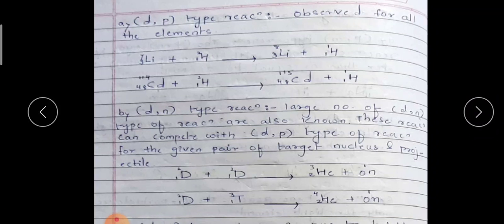DN type of reaction: a large number of DN type reactions are also known. This reaction can compete with the DP type of reaction for a given pair of target nucleus and projectile.